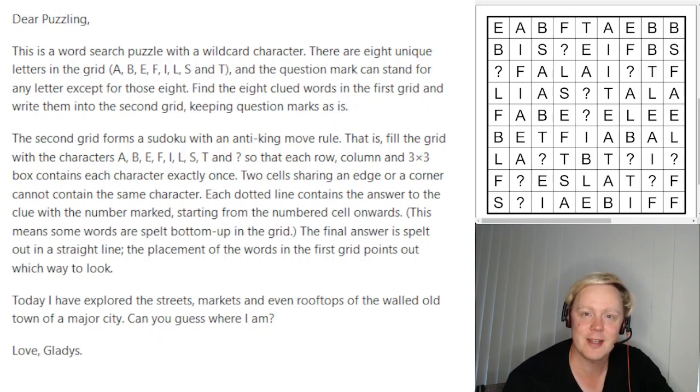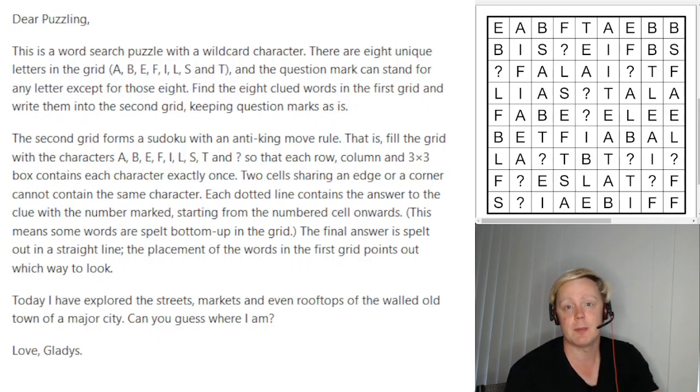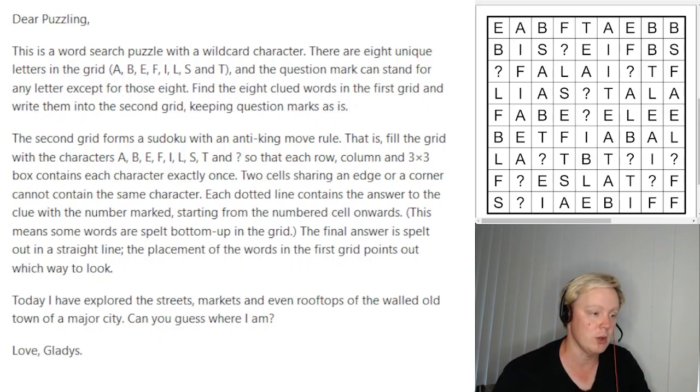Our protagonist Gladys is making her way around the world, and we are solving puzzles trying to figure out where she is. Today's episode is number 10, and it's titled Behind Great Walls.